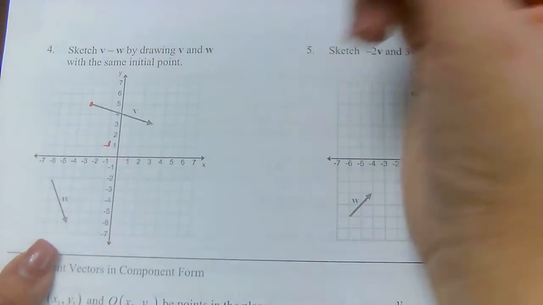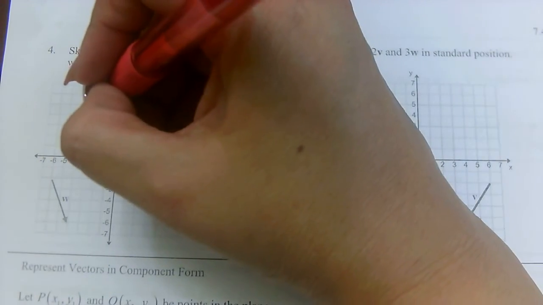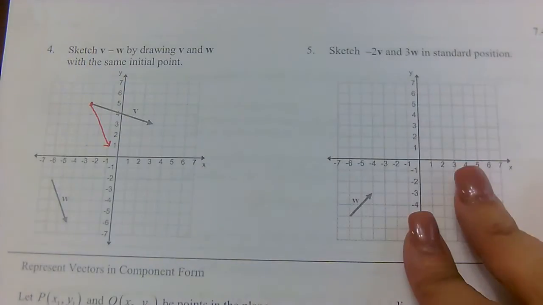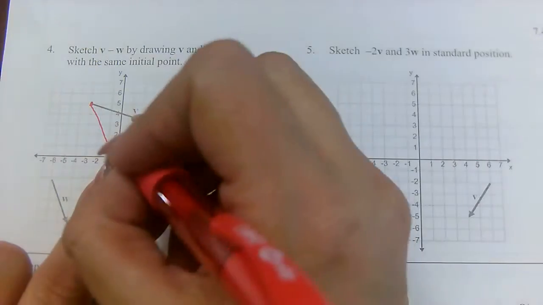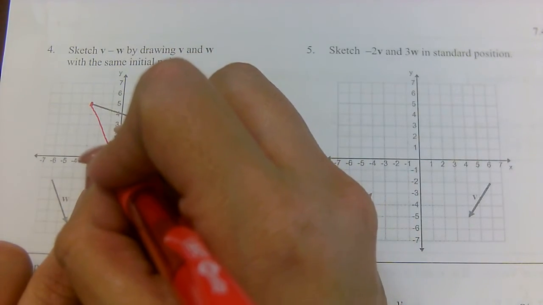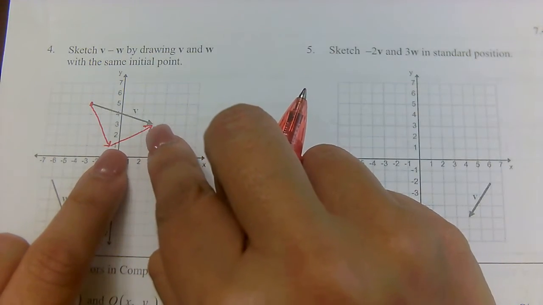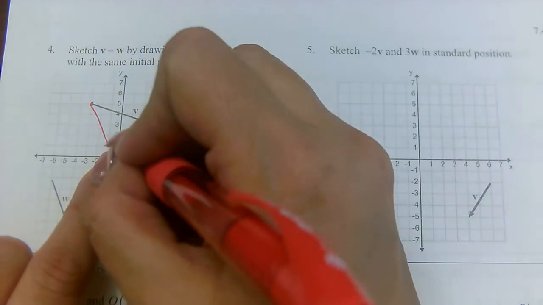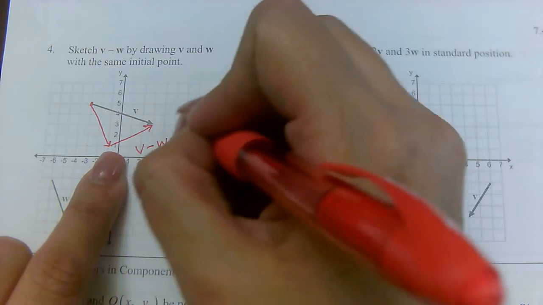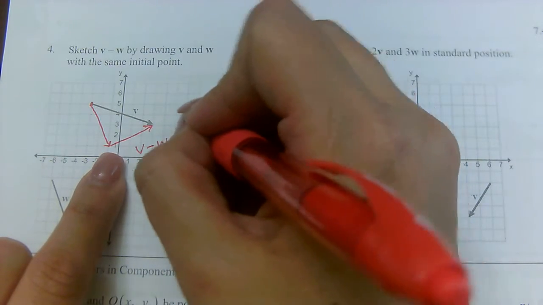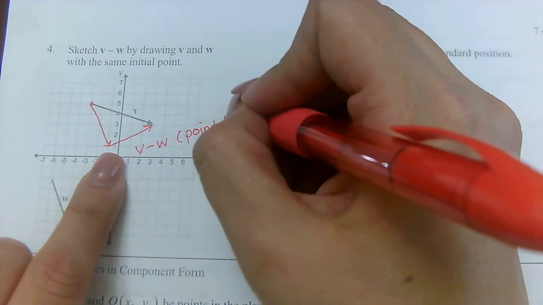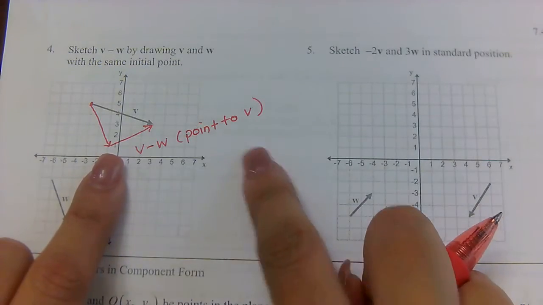Here's going to be my terminal point, which is there. Okay. When we subtract these, they can have the same initial point, and then all I'm going to do is go from the terminal point to the terminal point, and we're going to have V minus W. It's going to point to V, to vector V.